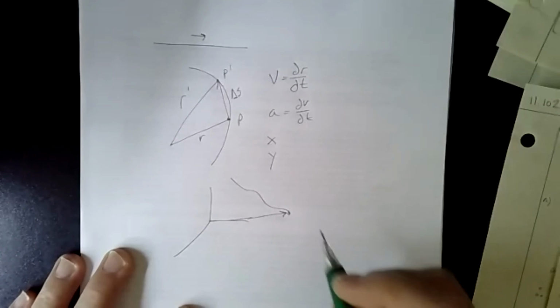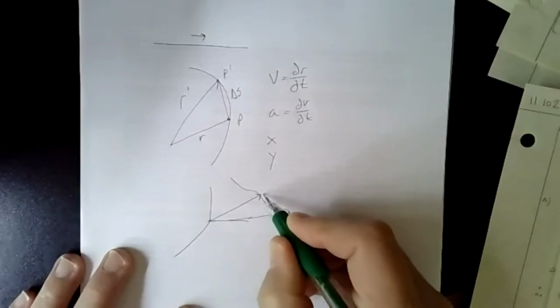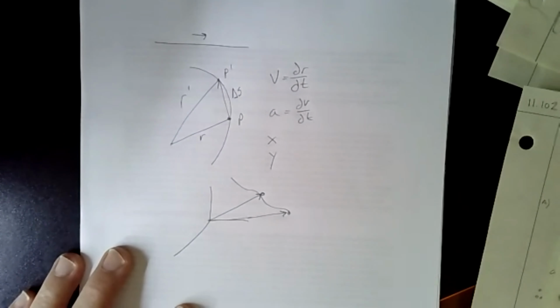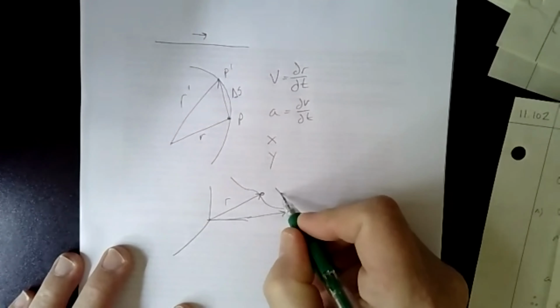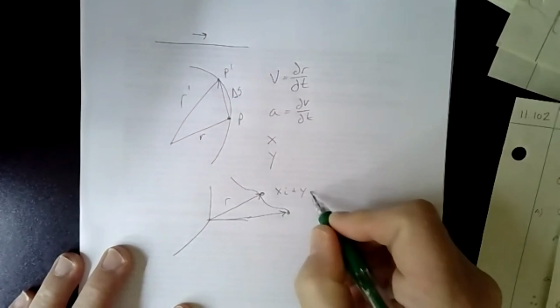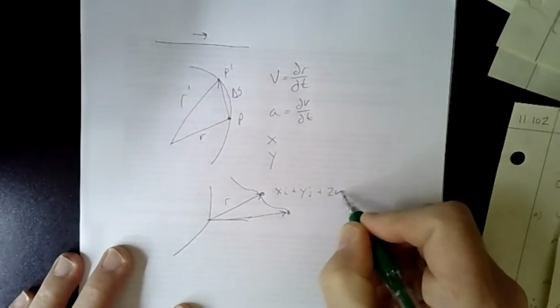Sorry, it's not the best drawing. We can define its location as xi plus yj plus zk.